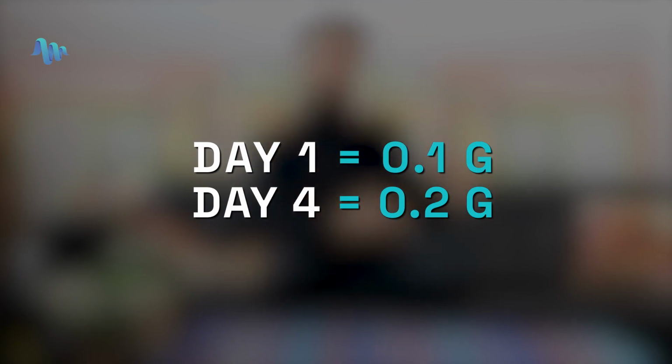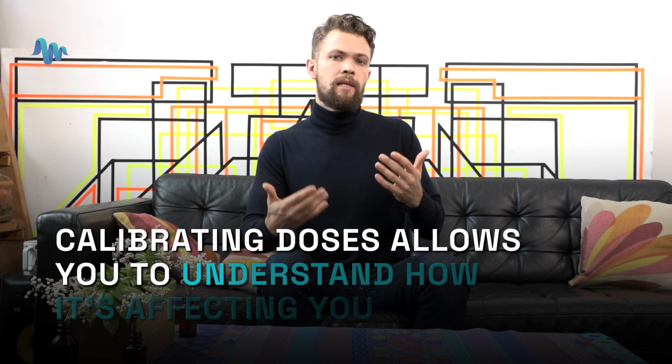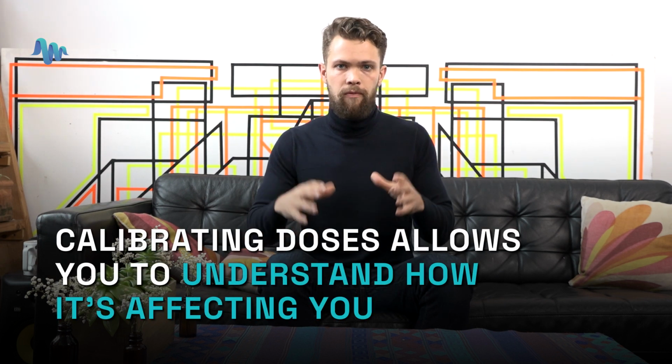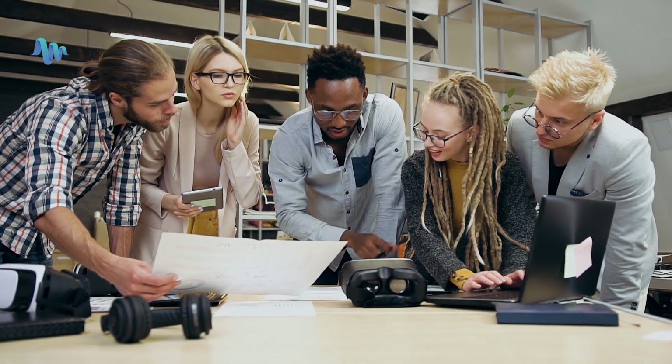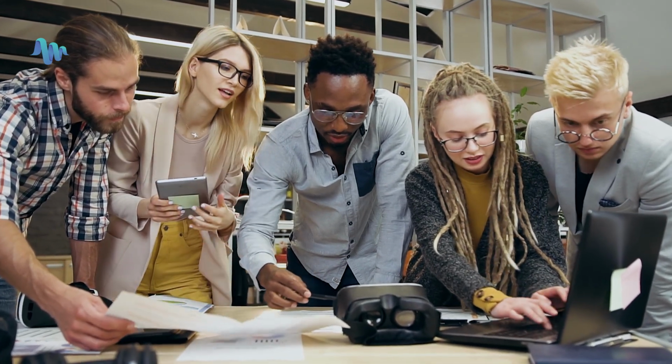Or instead of 0.1 grams of psilocybin mushrooms, you take 0.2 grams. And what this does is it allows you to understand how those different dose levels are affecting the way that you interact with people around you, with your work, with whatever it might be that you're doing on a day-to-day basis.